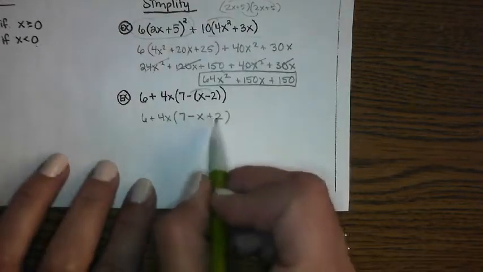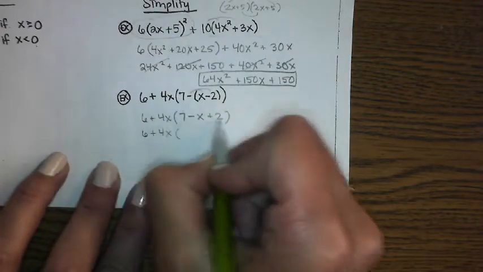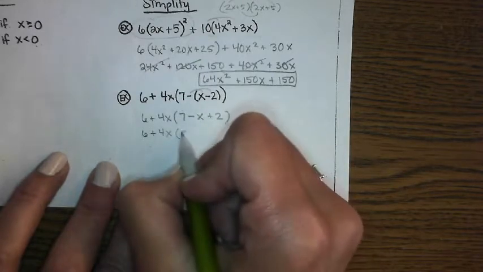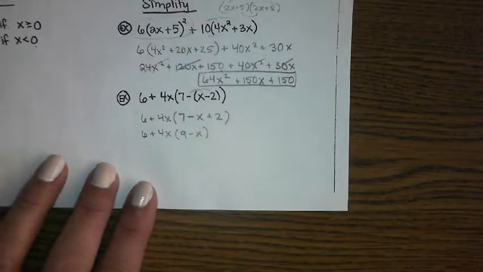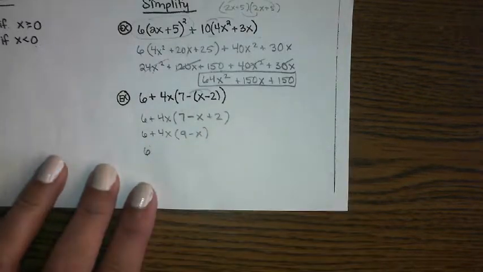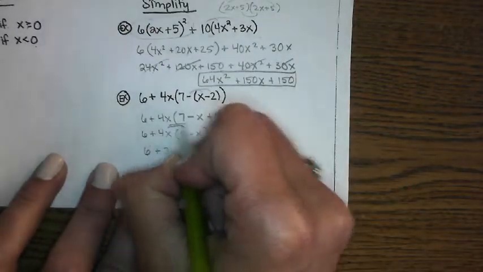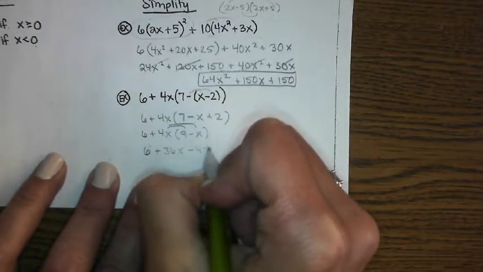Okay, so he's going to combine like terms. You've got a little bit of an option here. Some people might distribute the 4x first. He's going to clean this up a bit, which is good. 7 plus 2 is 9 minus x. Then we would distribute the positive 4x, so the 6 is going to hold tight. We're going to get plus 36x minus 4x squared.